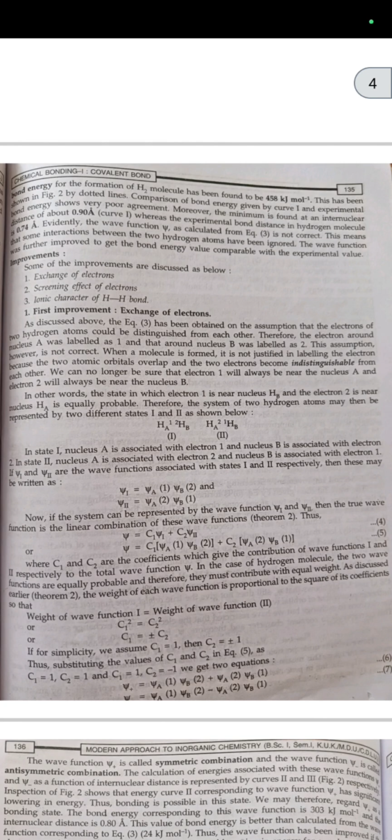Therefore, the electron around nucleus A was labeled as 1 and that around nucleus B was labeled as 2. This assumption, however, is not correct. When the molecule is formed, it is not justified in labeling the electrons because the two atomic orbitals overlap and the two electrons become indistinguishable from each other. We can no longer be sure that electron 1 will always be near nucleus A and electron 2 will always be near nucleus B.